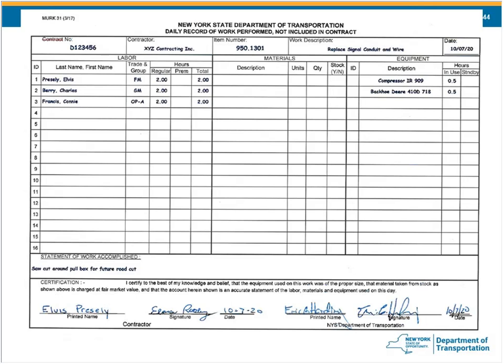Mr. Presley was a foreman, worked 2 hours regular this day. We got Chuck Berry and Connie Francis. Labor, trades, and groups are labeled okay. No materials used. Over in the equipment, we had the compressor, IR 909, used for half an hour, and a John Deere backhoe, half an hour. They are printed names, signed date at the bottom.